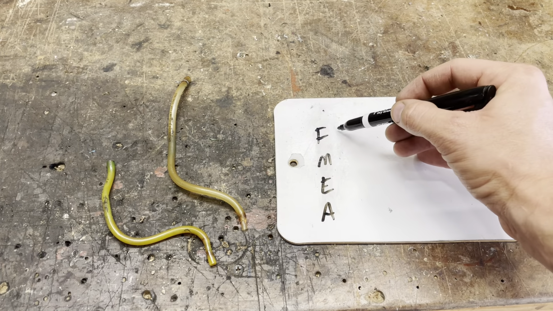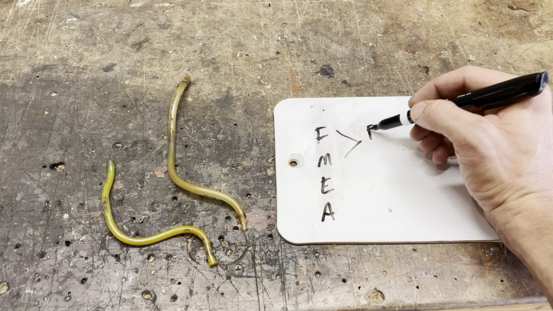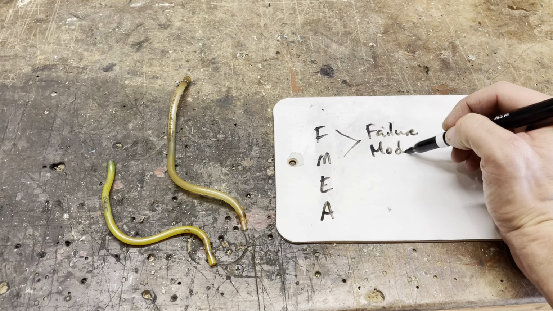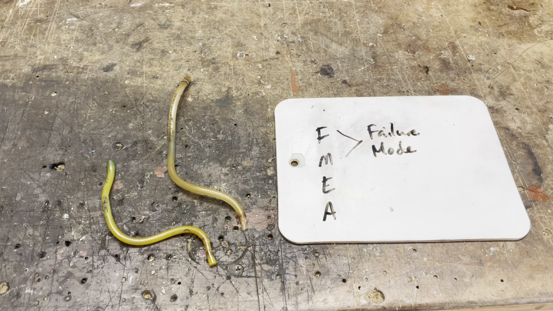I specifically want to talk about failure mode. So if this term doesn't ring a bell to you, that's okay. You probably understand the concept even though you might not know the word. A failure mode is a specific way in which something has failed.